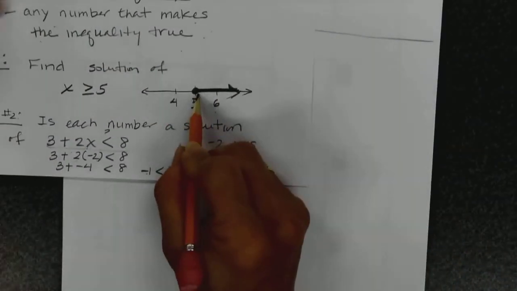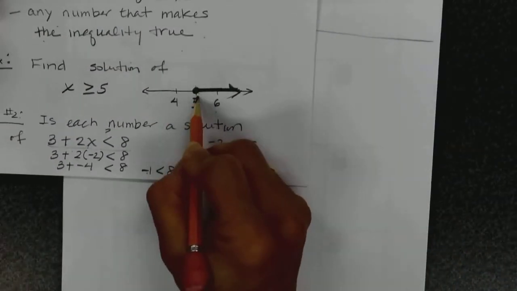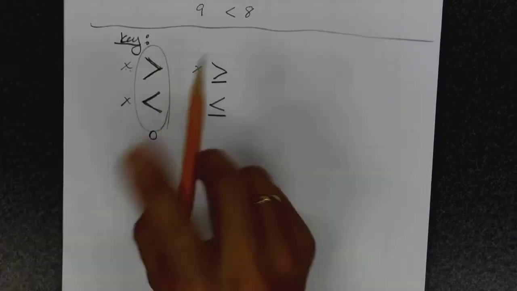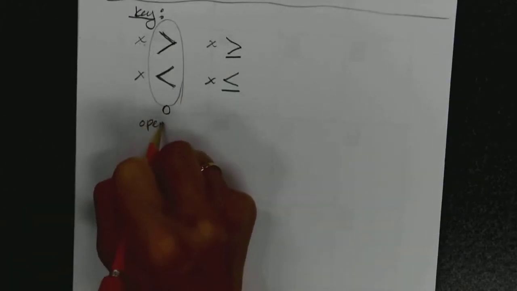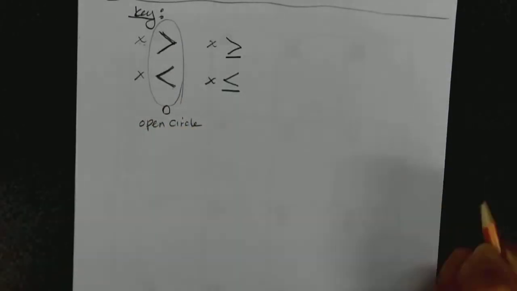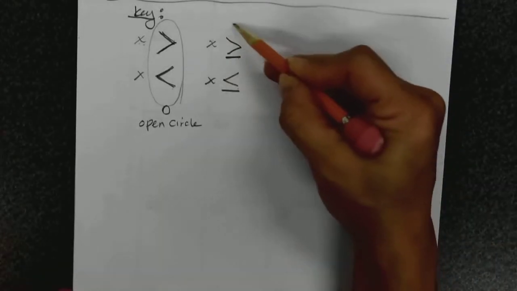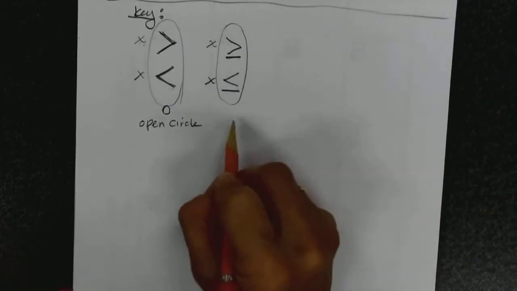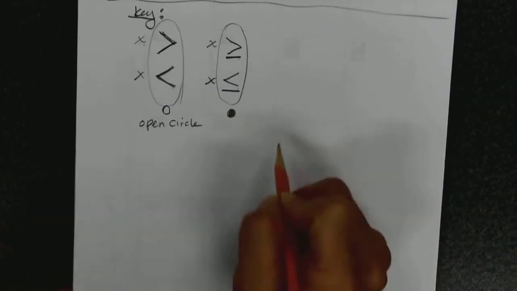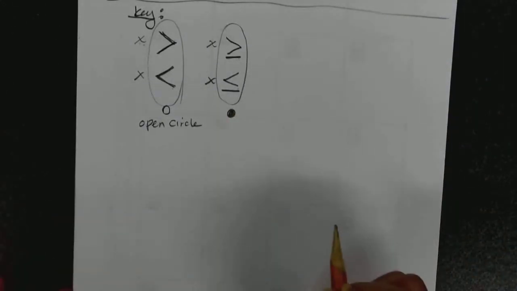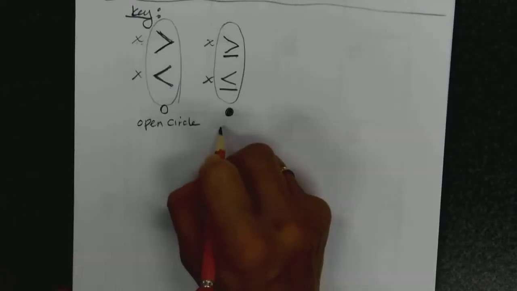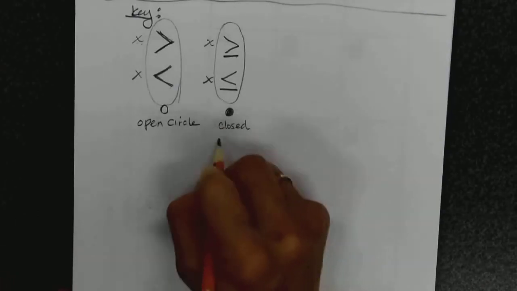At that 5, we did a closed circle. But if you see one of these, you're going to put an open circle. But if you have greater than or equal to or less than or equal to, this is going to be a closed circle on the number. So this is a closed circle. Cool?